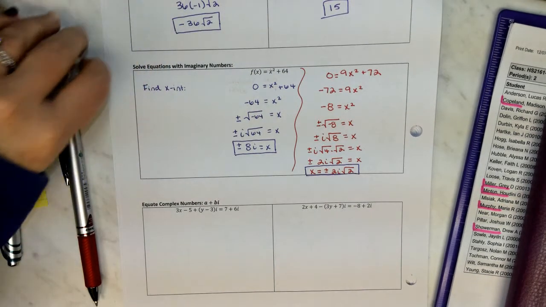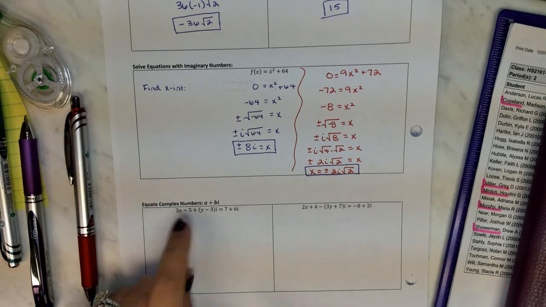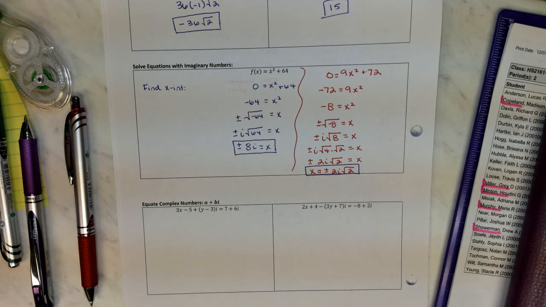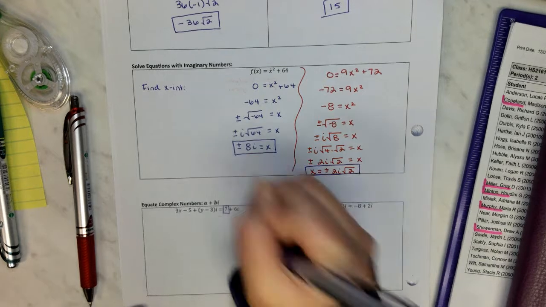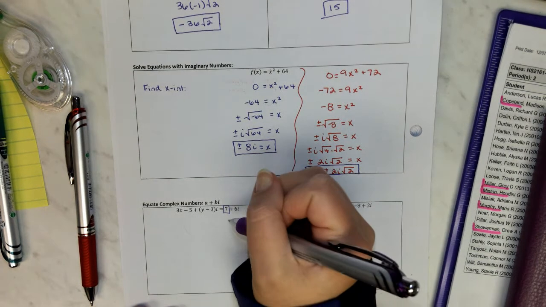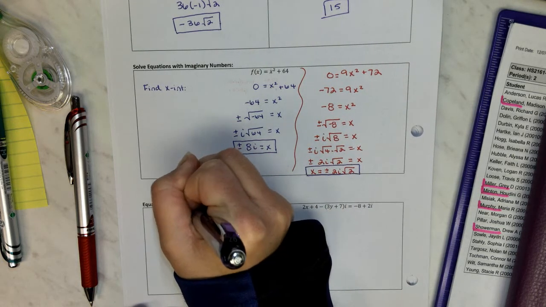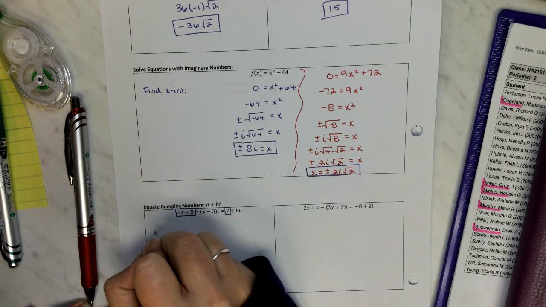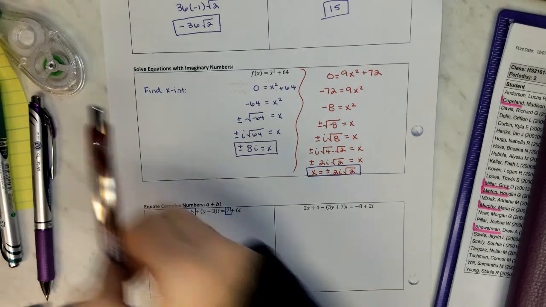All right, so now if we have some weird looking thing equal to a complex number, the way that we're going to do this part is this: 7 is the real part of our equation, on the right side, that is. On the left side, anything that's not being multiplied by i is the real part. So we're going to set it up like this: 3x minus 5 equals 7.